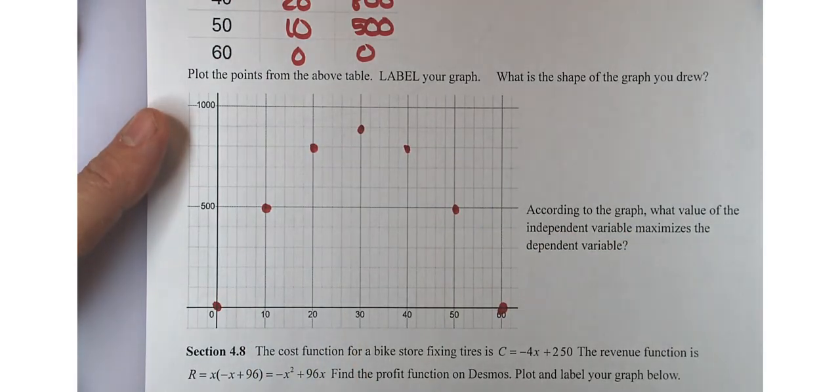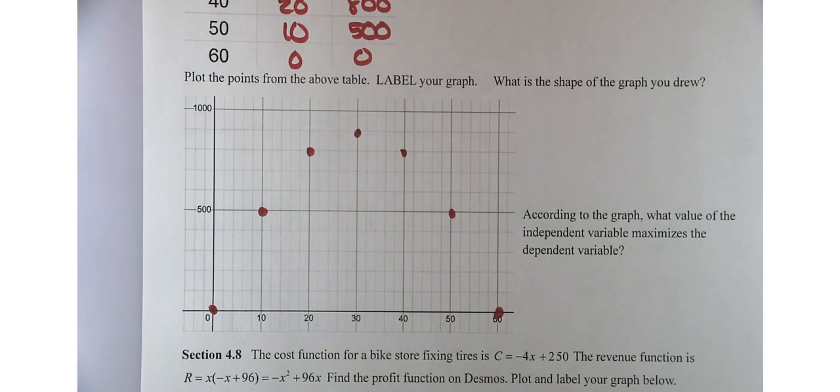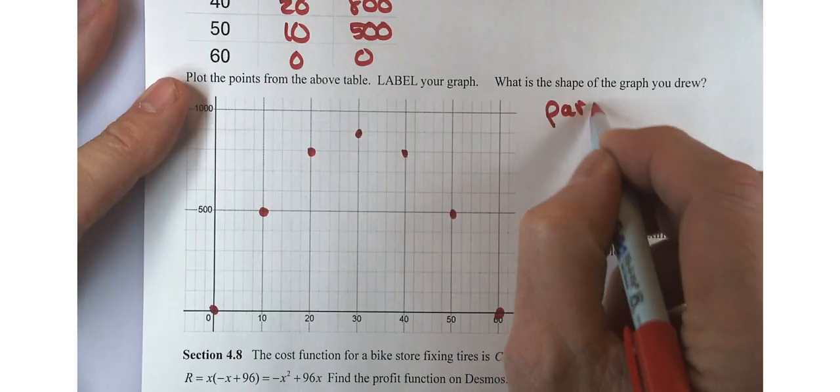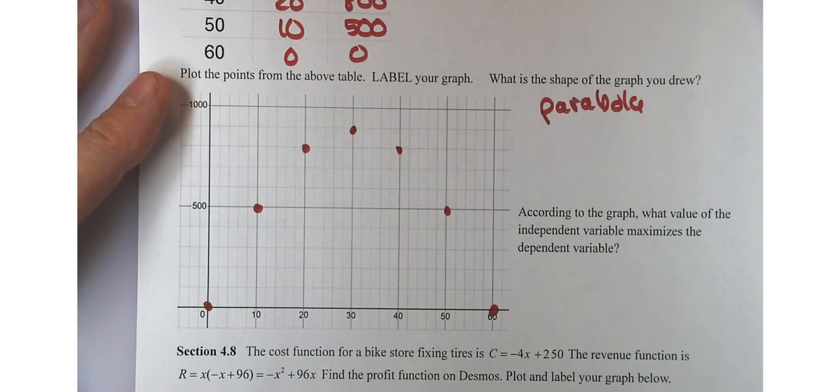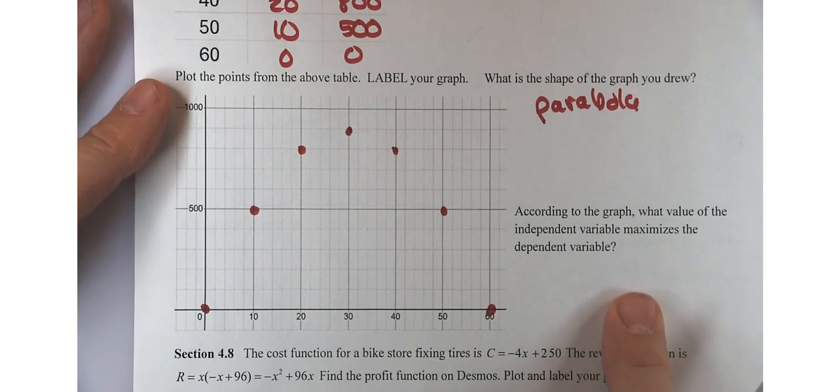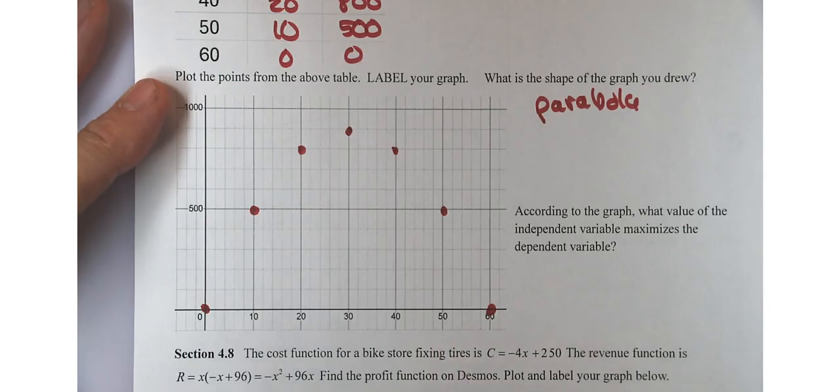What's the shape of this graph? A parabola. According to this graph, what value of your independent variable maximizes the dependent variable? Where's the maximum?